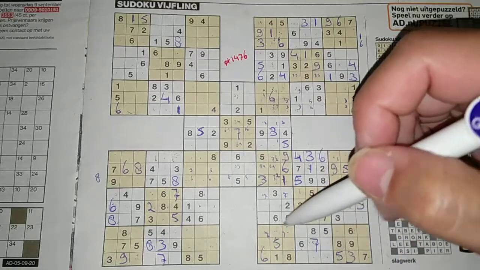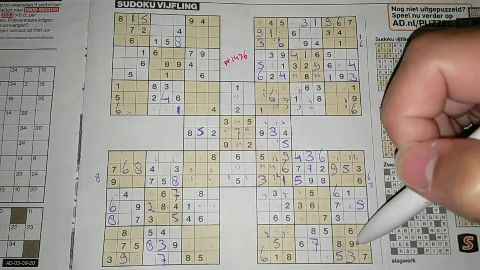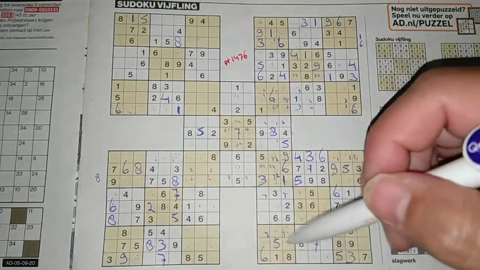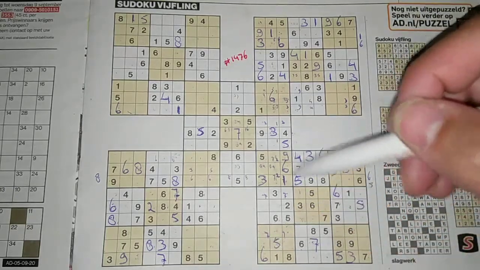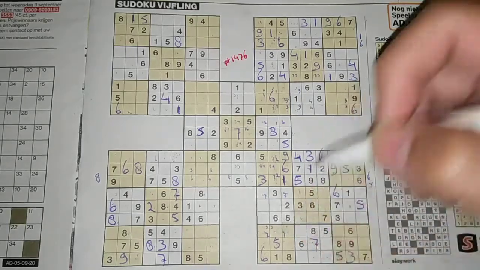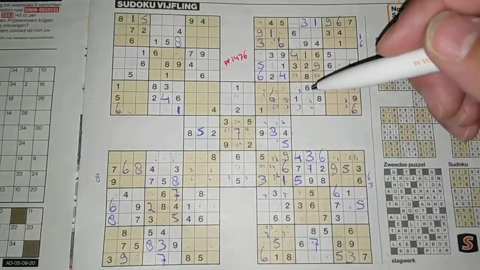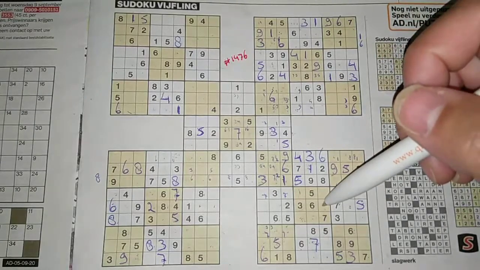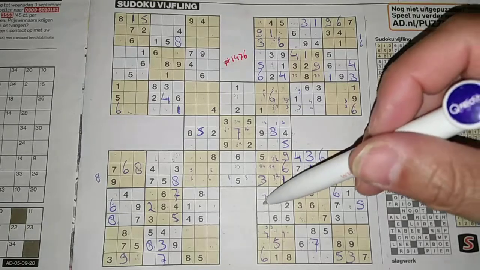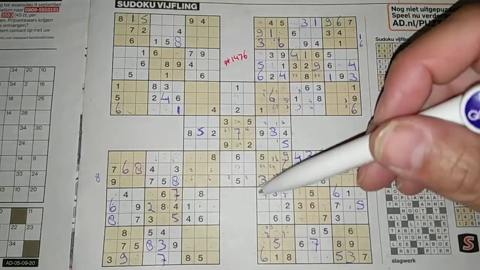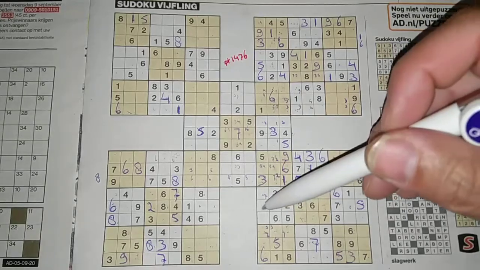9. 5 missing numbers. One of the missing numbers is 9. We see a 9 here. No 9 in these two boxes. There a 9. No 9 in those two boxes. So the 9 could be here, could be there. 9. 1.